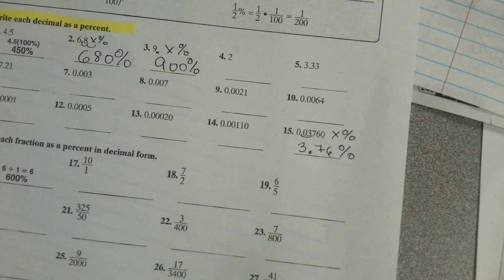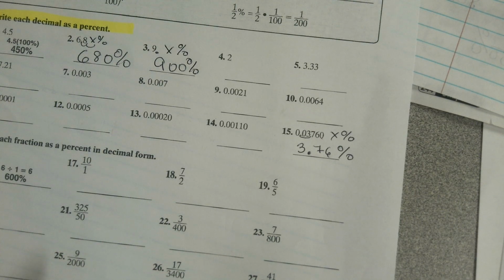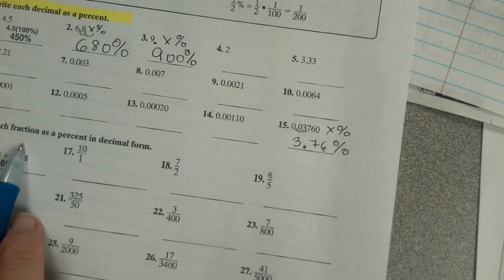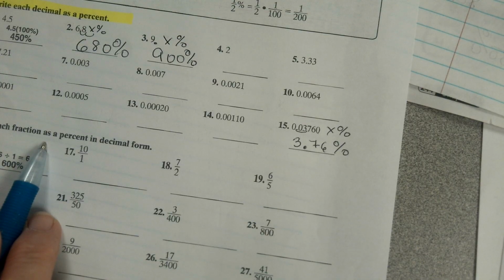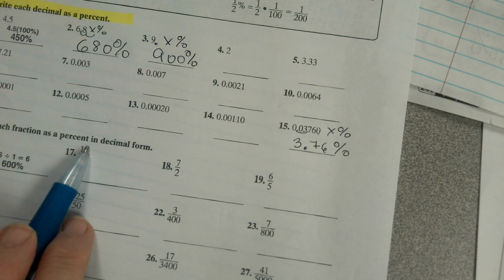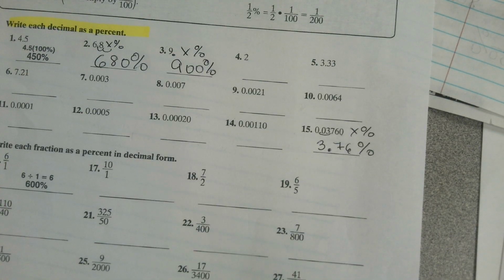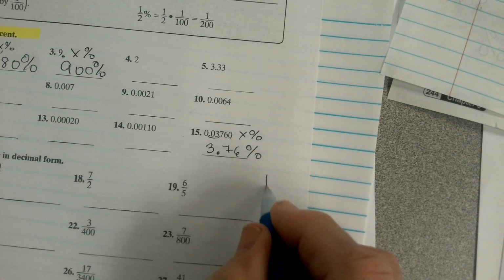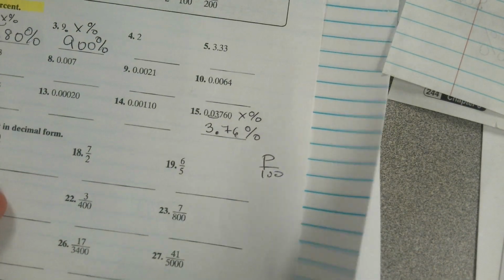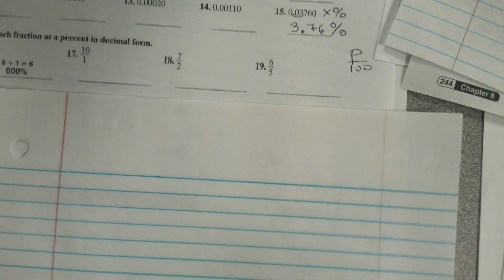These down here. Oh, these down here. All right, this is write each fraction as a percent in decimal form. Okay. So, what do they want you to do? All right, you know what? I'm going to do all of them as P over 100. You're going to find that that's probably going to be the easiest way. So, even the first one.